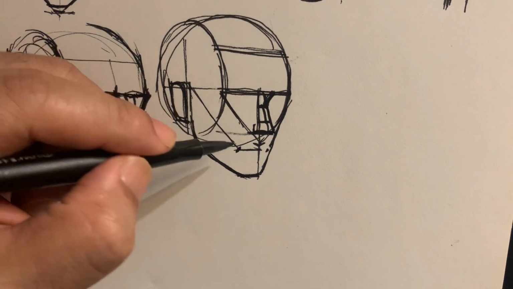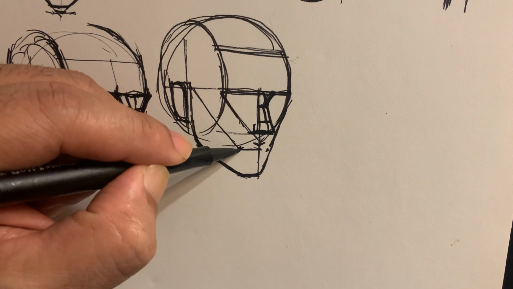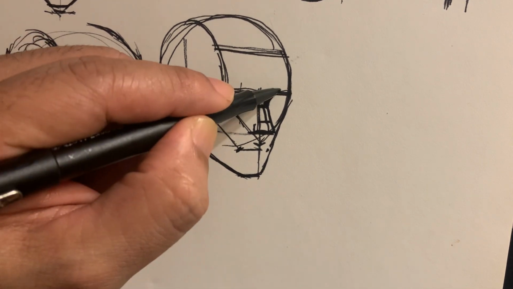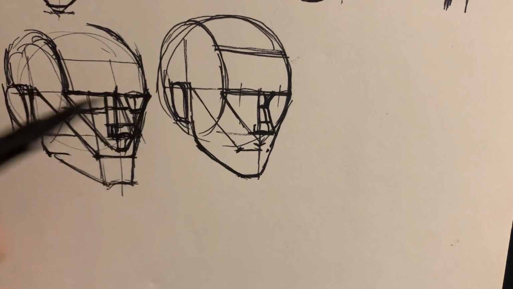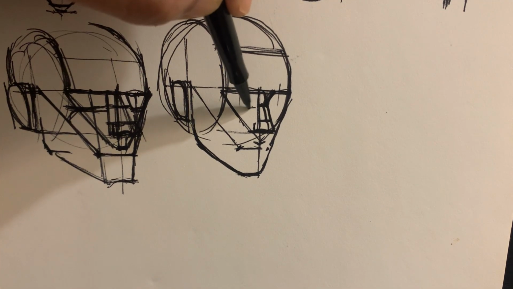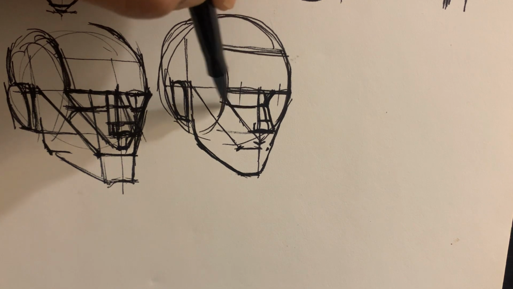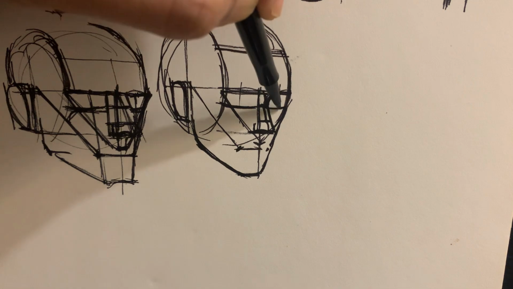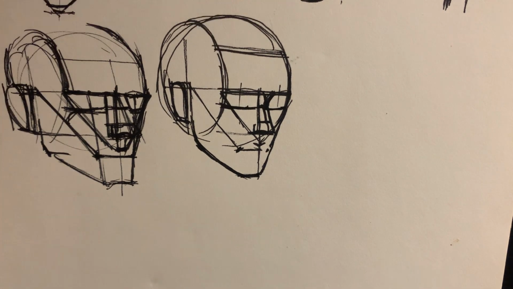Then let's place the eyes. So we know that the corner of the mouth is here. So we know that the center of the eye is going to be the center of the brow here. And then this is the top edge of the eye socket.